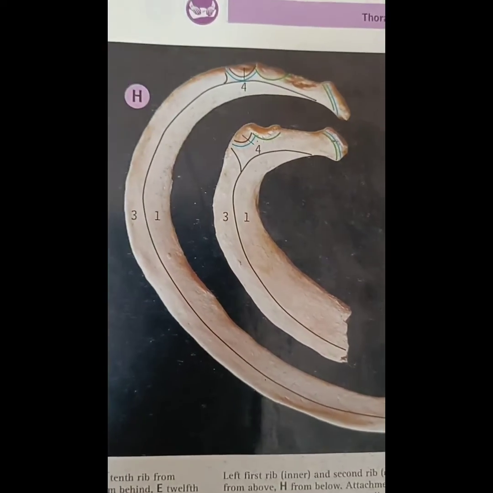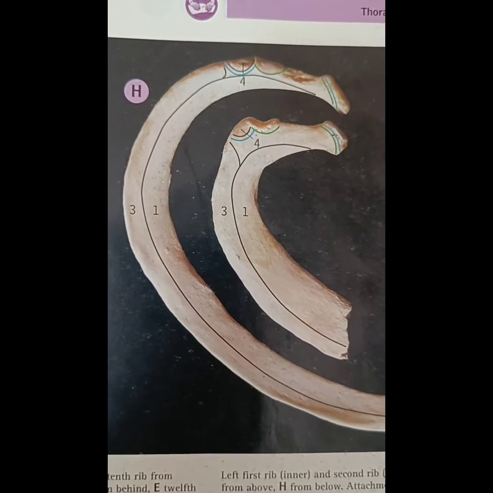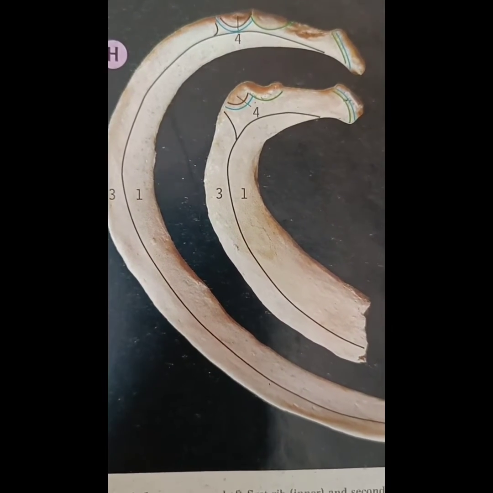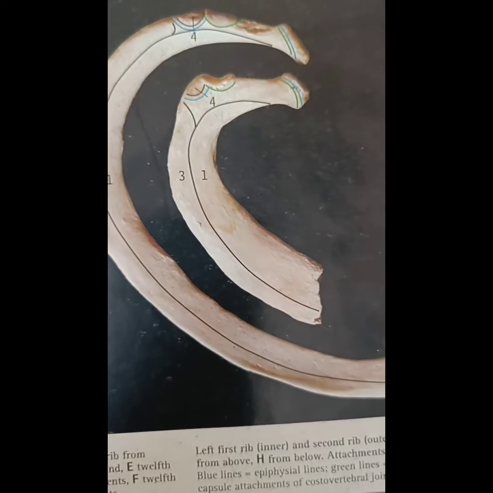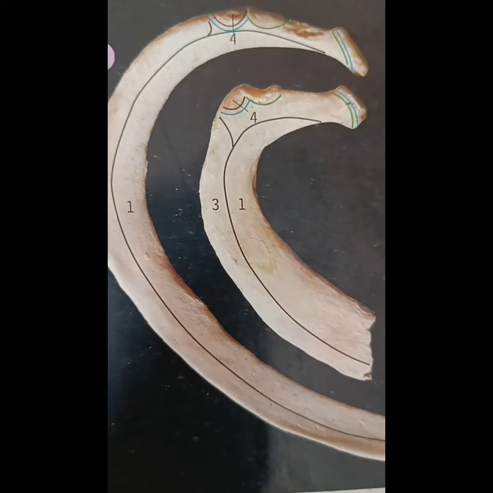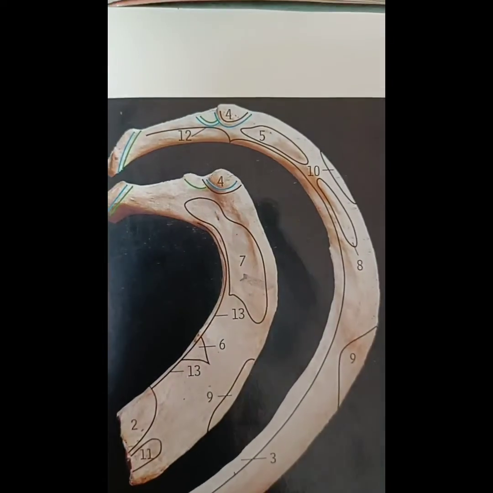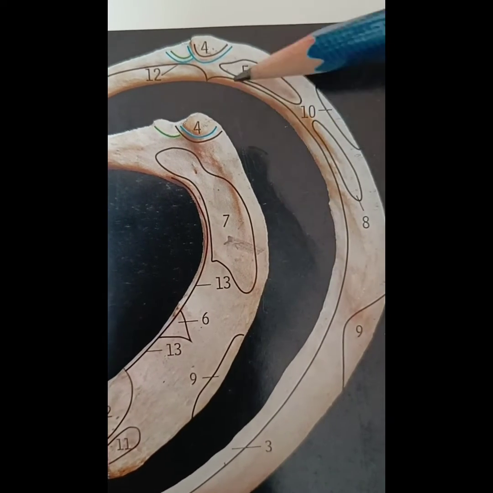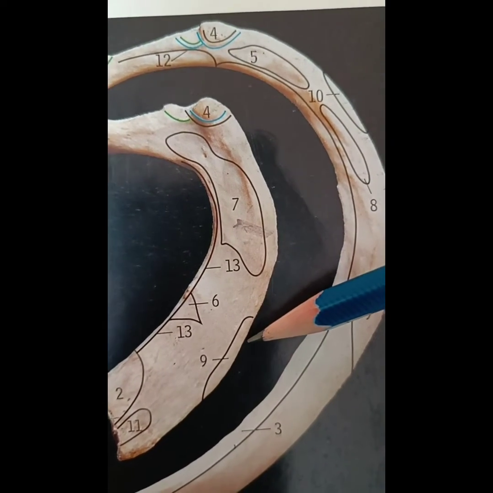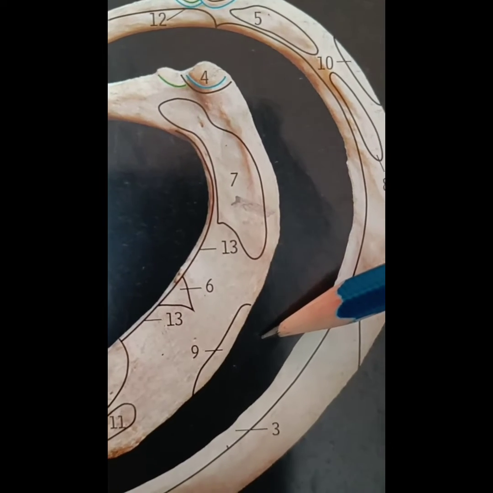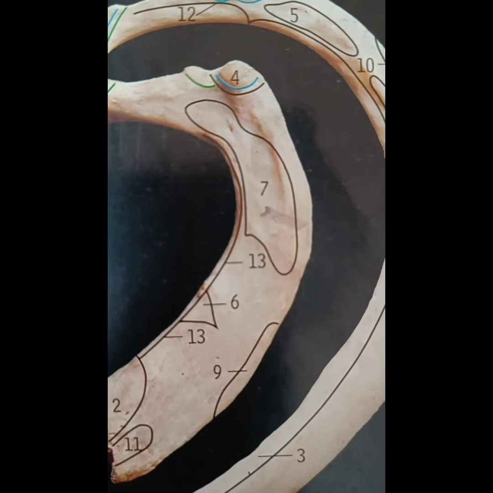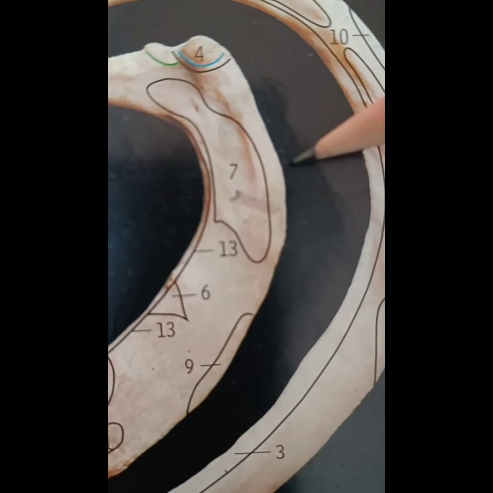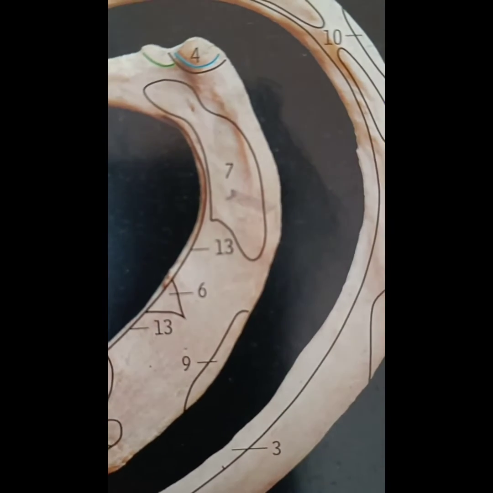The outer border gives origin to external intercostal muscle and the upper part of the first digitation of the serratus anterior, just behind the groove for the subclavian artery.